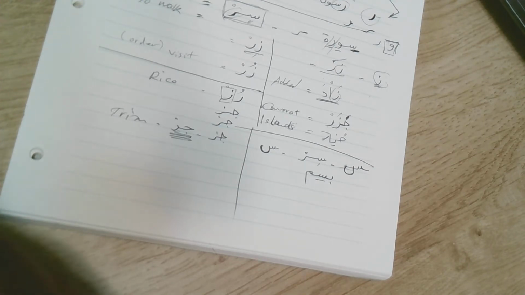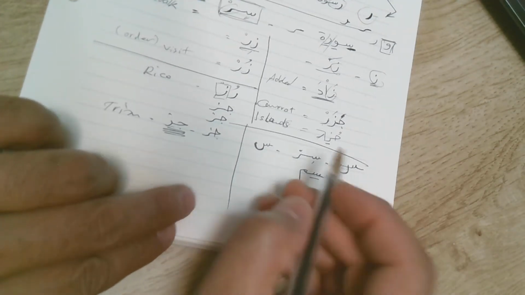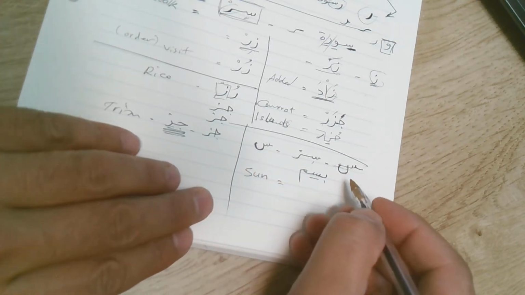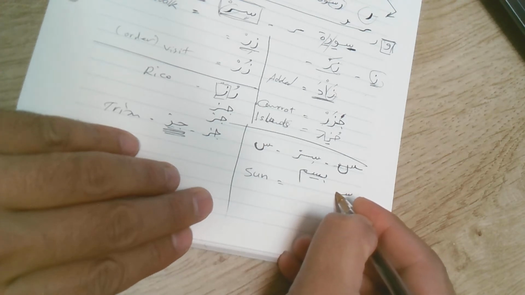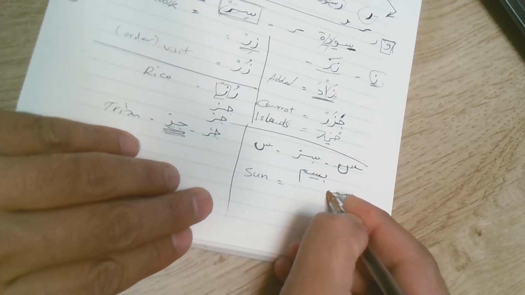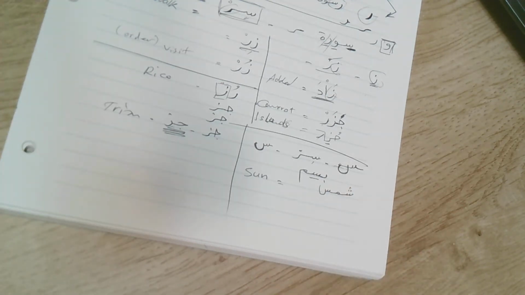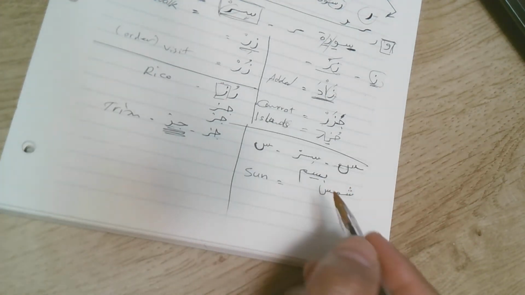Shams, sun. So the sun is shams. So sheen, then mim, then seen.